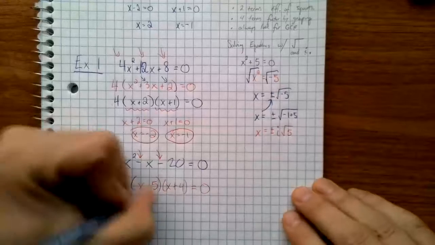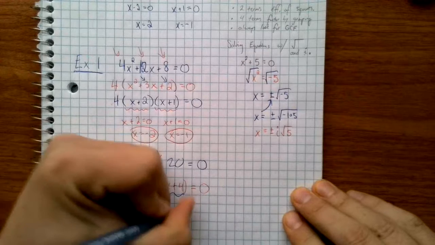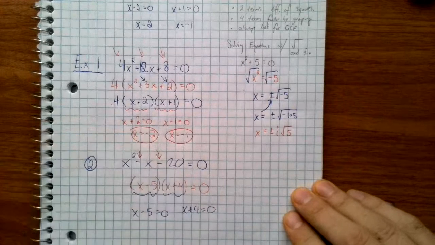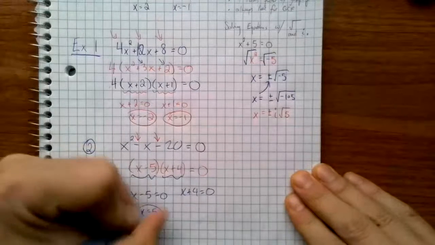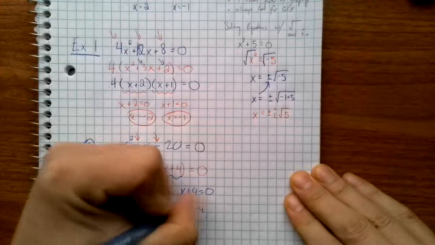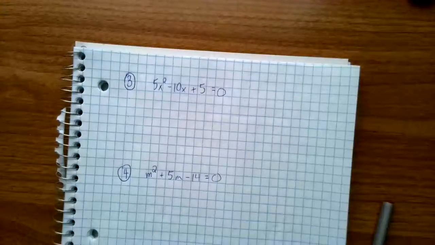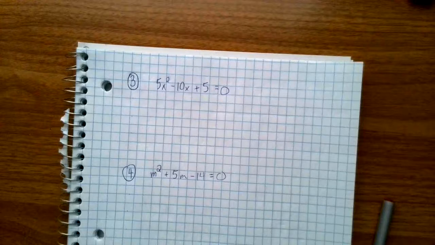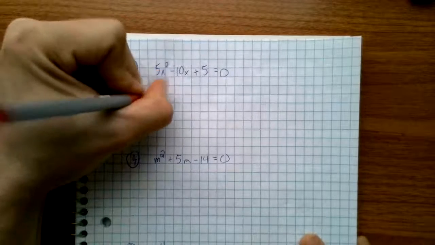Now that we have it factored, we are going to look at each factor separately, setting them equal to 0, and then performing basic algebra to solve those two equations. So we're going to do a few more trinomials that have some slightly different aspects going on, but we're not going to get to that quite yet. Once again, greatest common factor. Here we have a greatest common factor of 5.